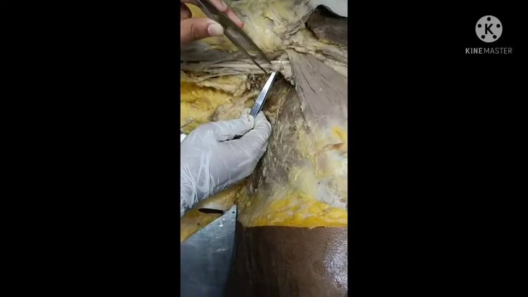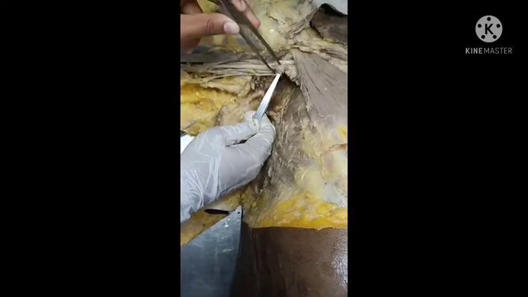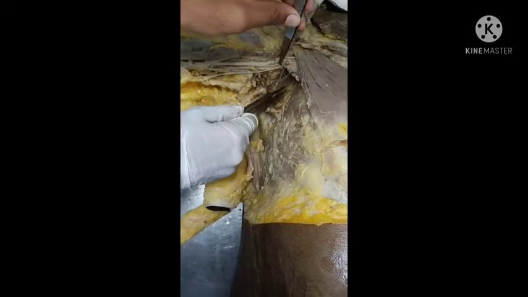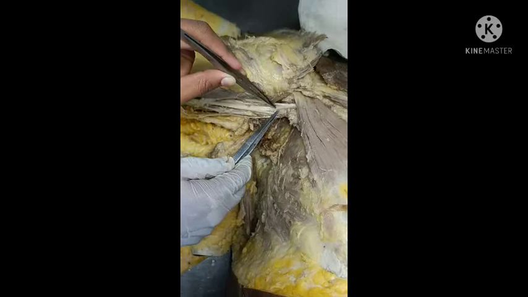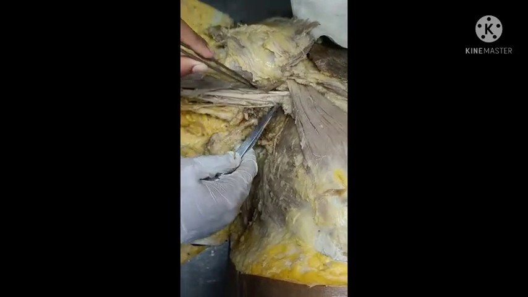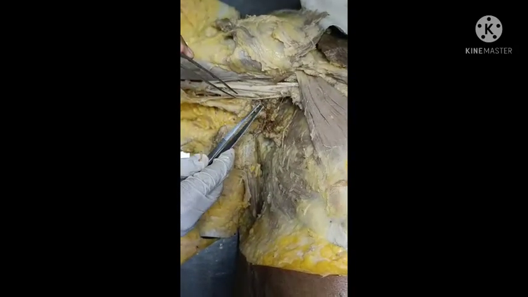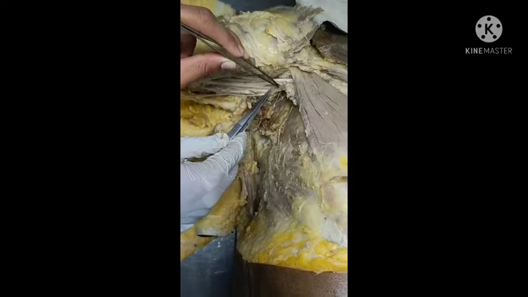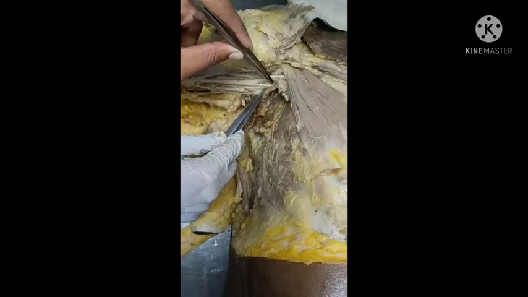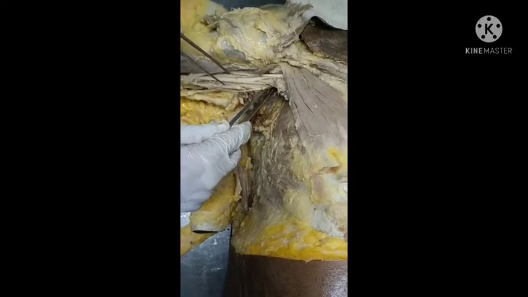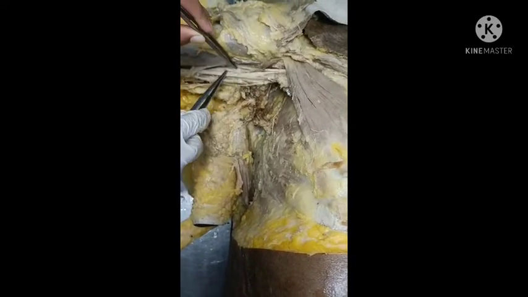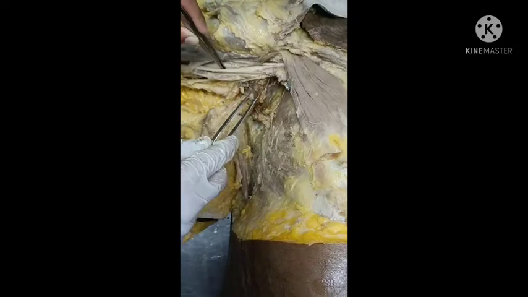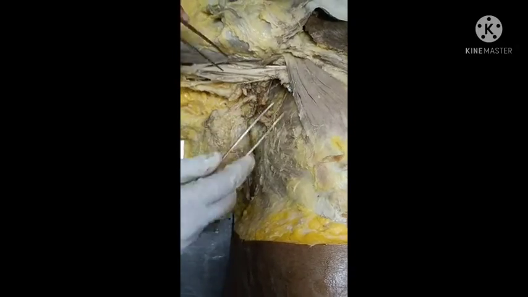In second part, posteriorly it has posterior cord of brachial plexus with subscapularis muscle. In second part, laterally it has lateral cord of the brachial plexus and coracobrachialis, and medially it has medial cord of the brachial plexus, medial pectoral nerve, and axillary nerve. As we can see here, axillary nerve is deep to that, and medial pectoral nerve.